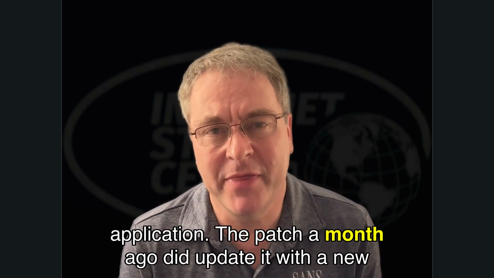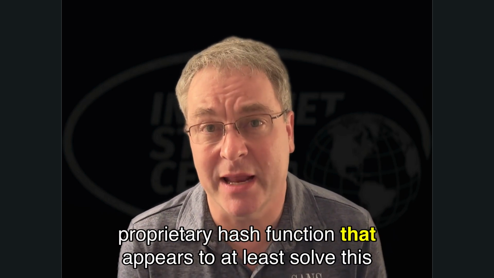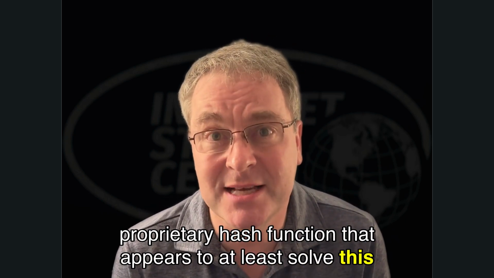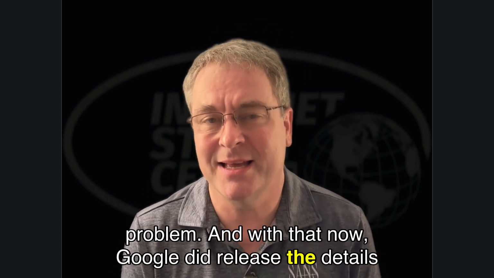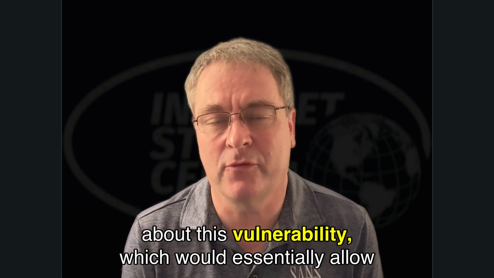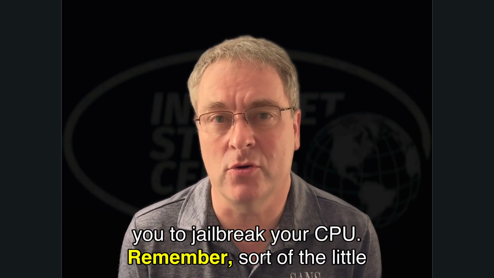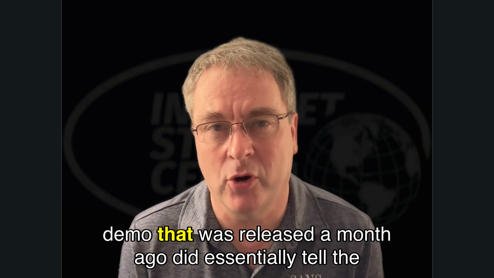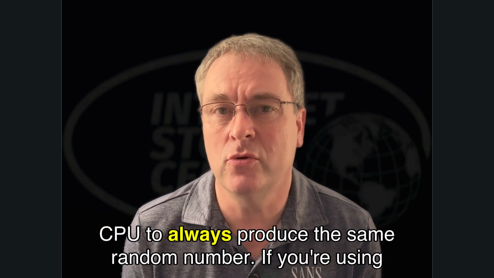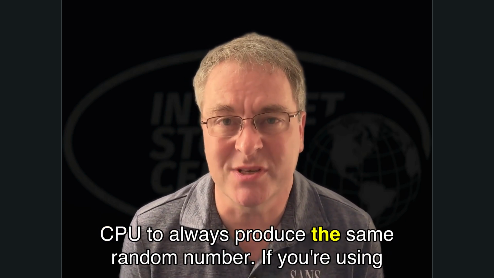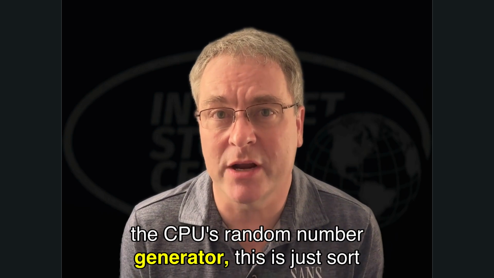The patch a month ago did update it with a new proprietary hash function that appears to at least solve this problem. And with that now, Google did release the details about this vulnerability, which would essentially allow you to jailbreak your CPU. Remember, the little demo that was released a month ago did essentially tell the CPU to always produce the same random number if you're using the CPU's random number generator.